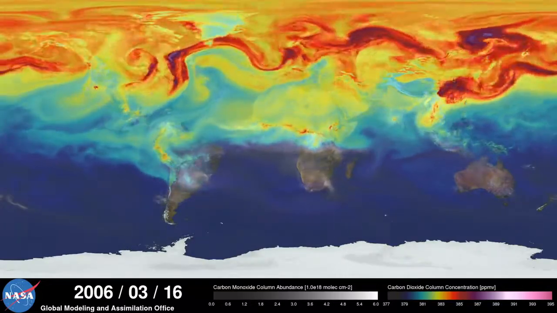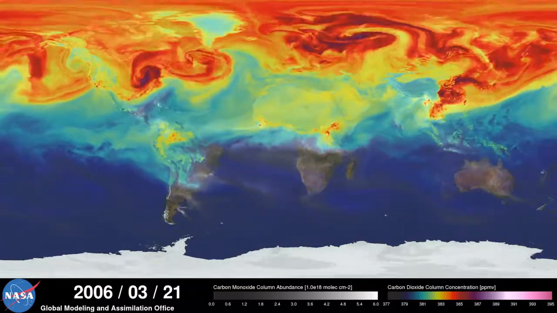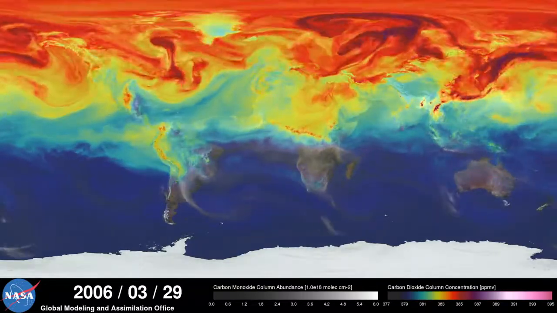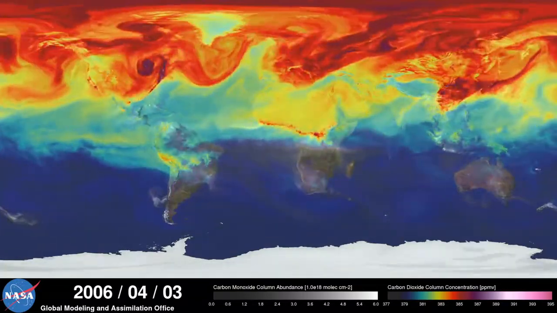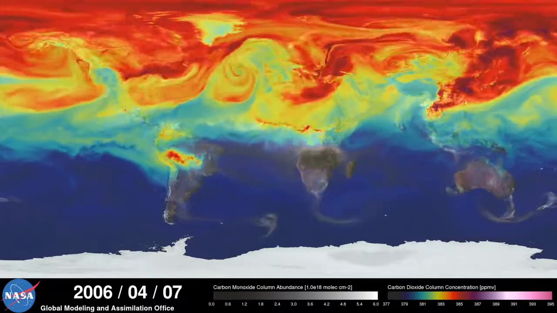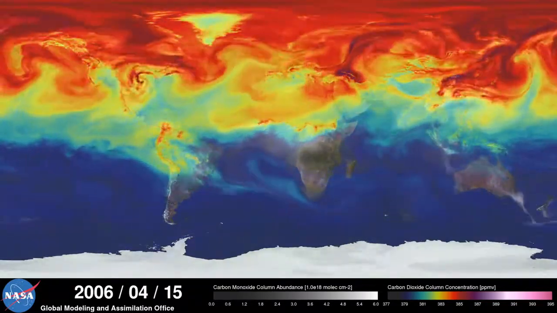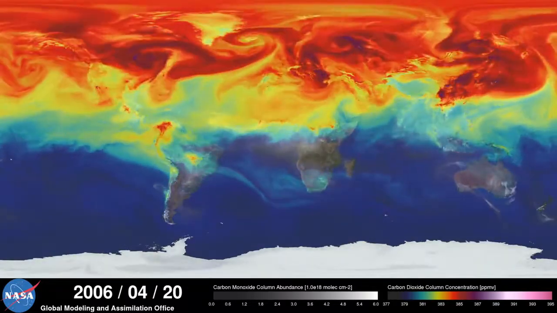In the Northern Hemisphere, we see the highest concentrations are focused around major emission sources over North America, Europe, and Asia. Notice how the gas doesn't stay in one place. The dispersion of carbon dioxide is controlled by the large-scale weather patterns within the global circulation.